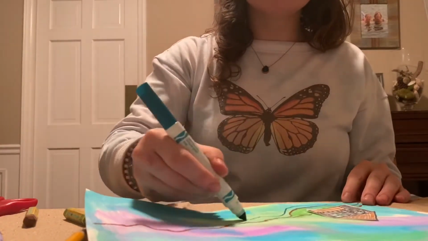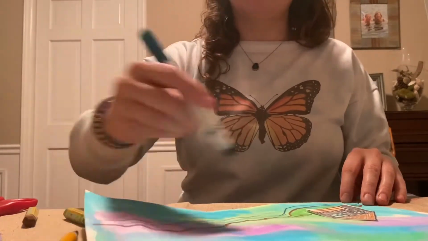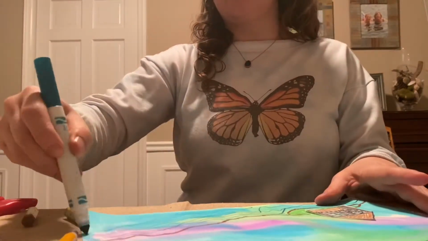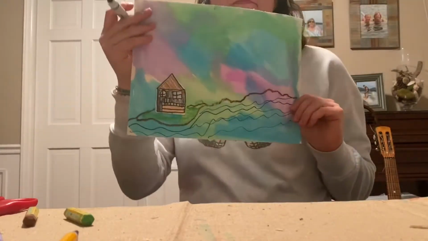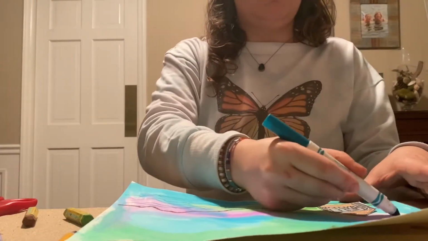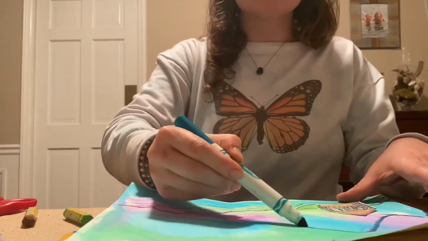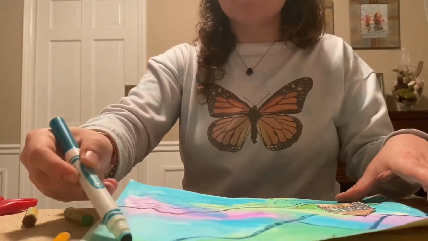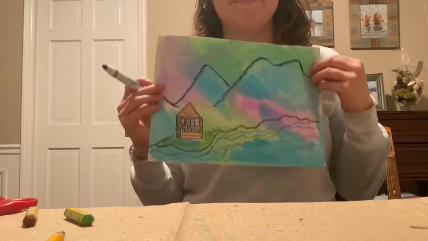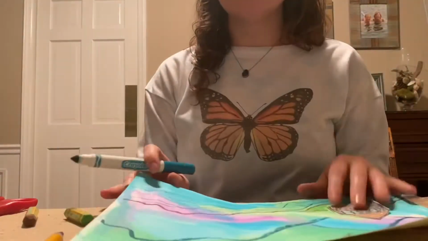Now I'm gonna use a marker. I'm gonna make some ripples where the river is so you can tell that it's water, because that adds texture. Okay. Now I'm gonna use that same marker to outline some of my mountains, because I think I want this to be a river mountain scene. So I can kind of see the mountains in the painting where I made before.